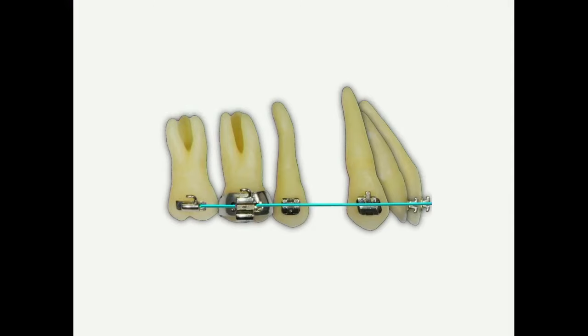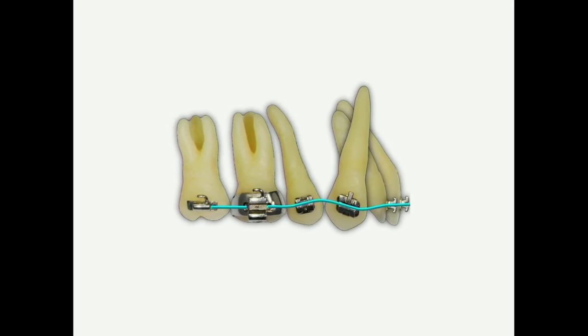Let's take a look how side effects are produced by continuous full arch wire. For example, in a typical extraction case, full arch wire was inserted prior to retraction for leveling. And space was closed. Let's suppose the arch wire was not rigid enough so that the teeth tipped into the extraction site.